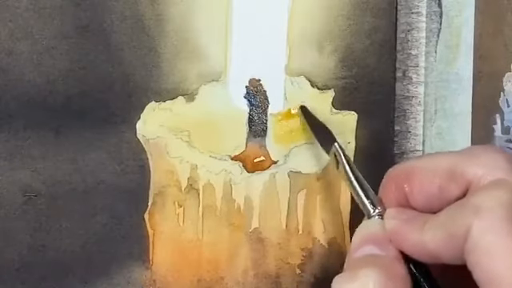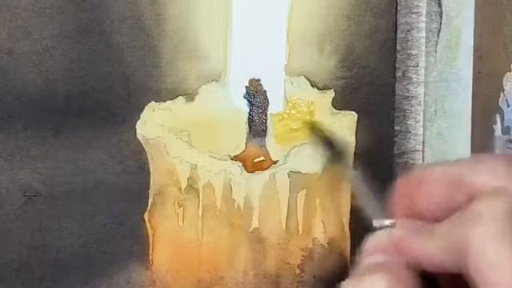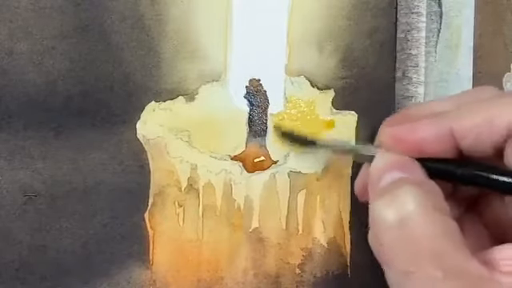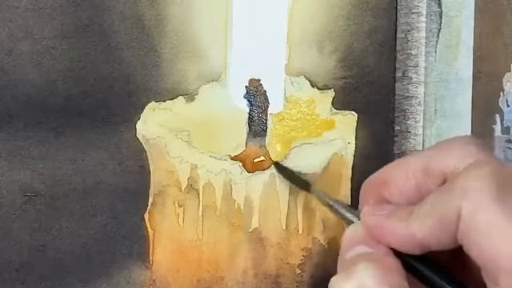These colors are so, I love painting candles. They're really fun, but I love all these golden colors. And it's just kind of this little puzzle to get them to all fit together.